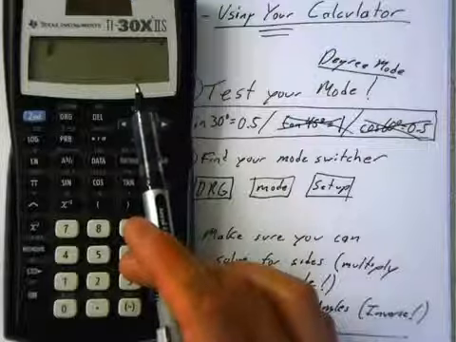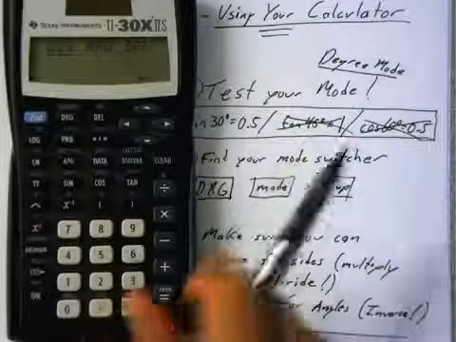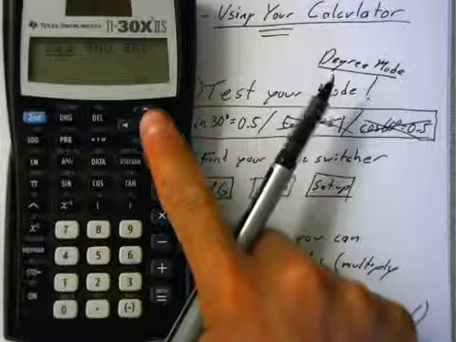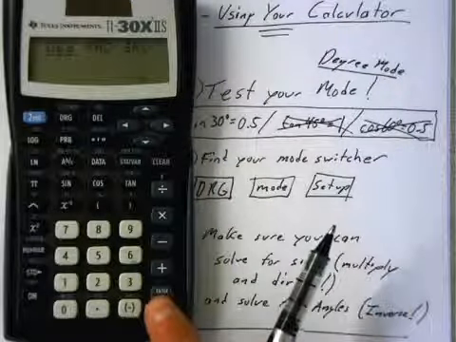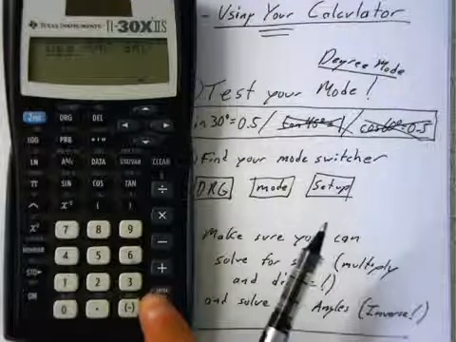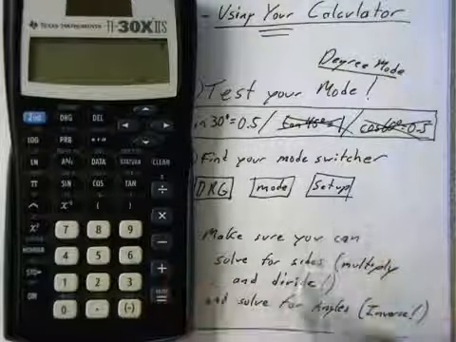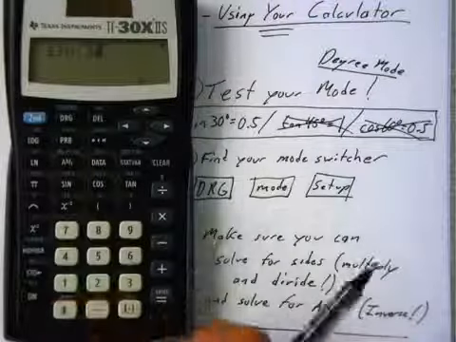It says DEG on this calculator. So by hitting the DRG button, I can now choose between degrees, radians, and gradients. Now, we're going to use degrees this year. You're going to use radians later. And if you get into the French artillery, you might use gradients. Or they might have stopped doing that 100 years ago. I'm not sure. So, DRG button. Test it. Sine. 30. Bam.